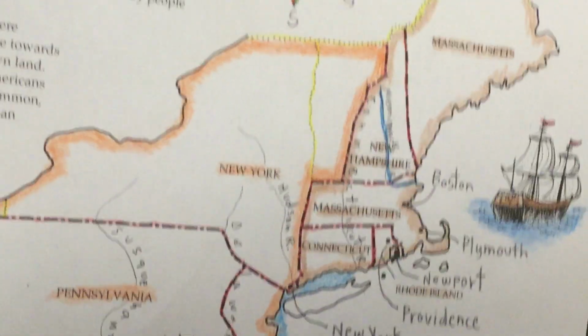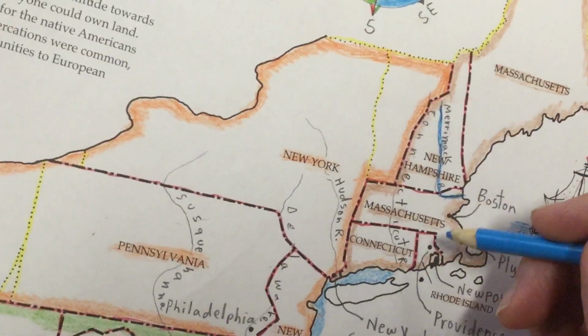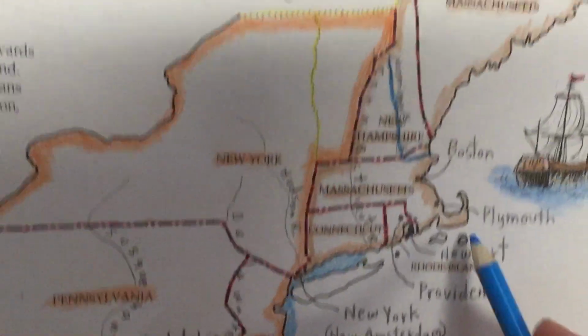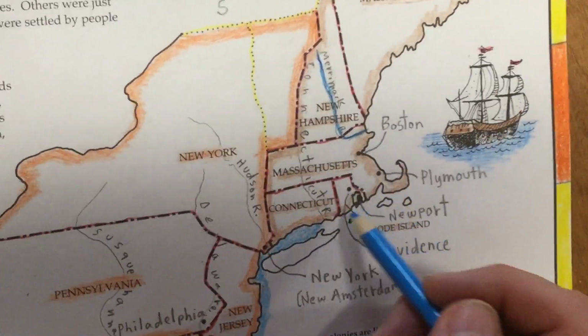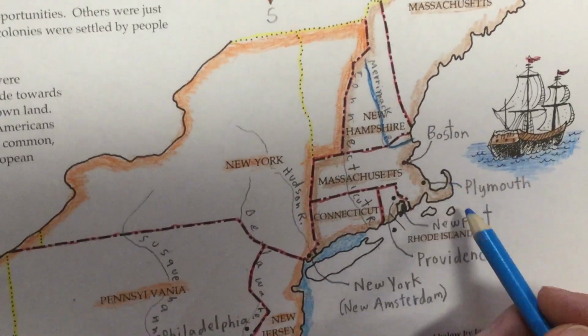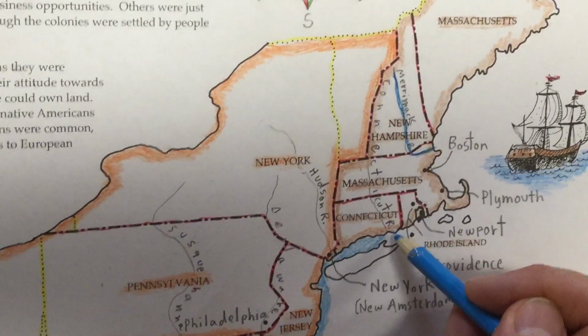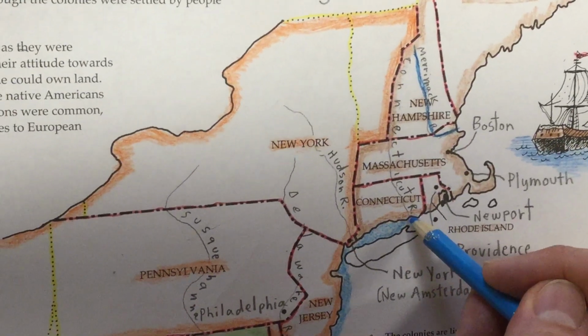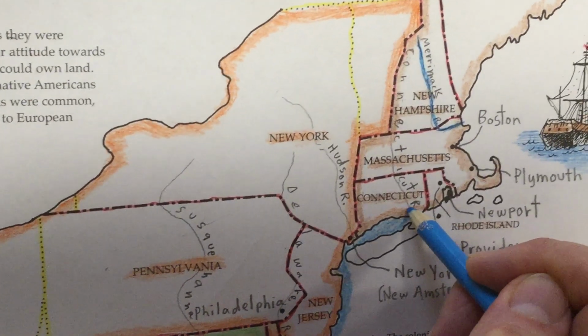It just crosses that border. Now we're going to try to locate the Connecticut River, which a good part of actually follows some of the state colony boundaries. I'm going to start where it enters into the Atlantic, right about here.